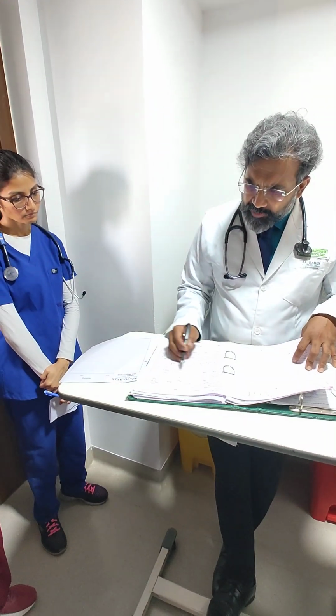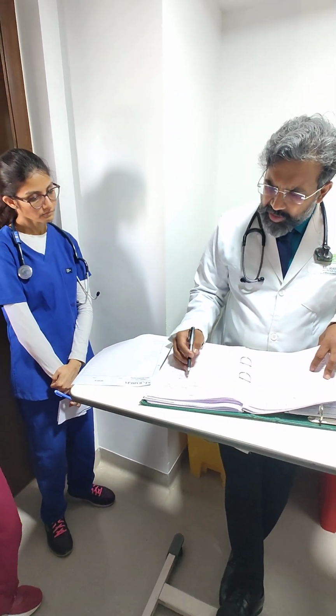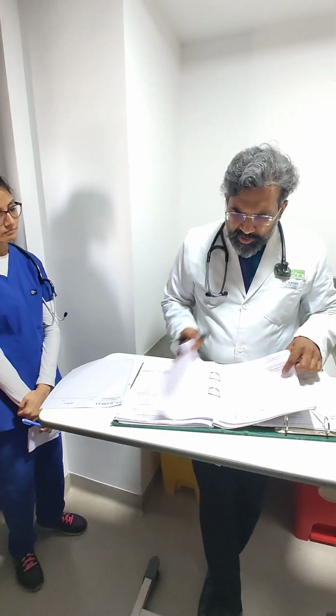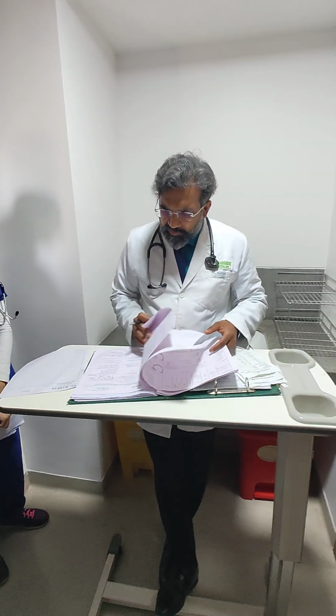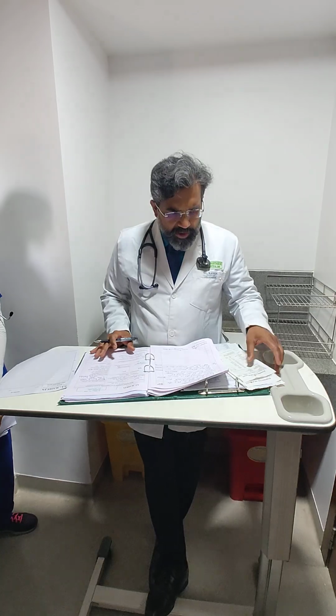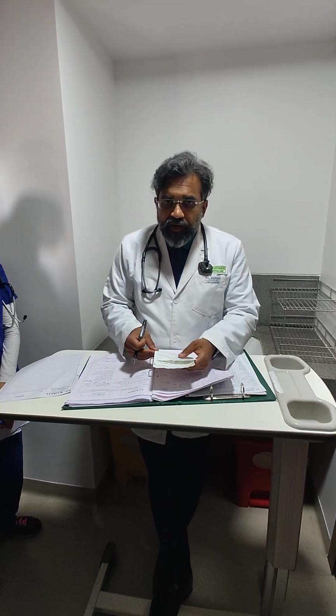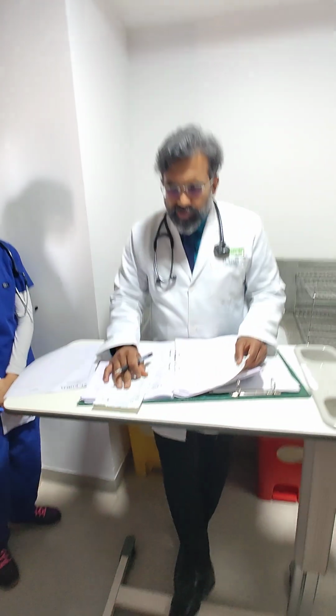The chest was clear on admission and there was a profile on screening. But when they did the sugars, they found the sugars to be very, very high. So a baseline blood gas was also done, and we have the baseline blood gas here. I'll show the blood gas.